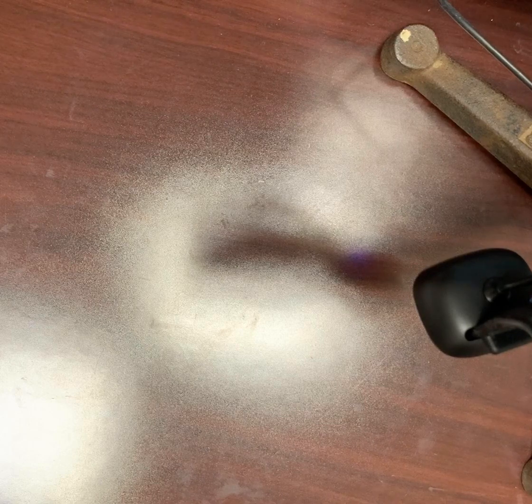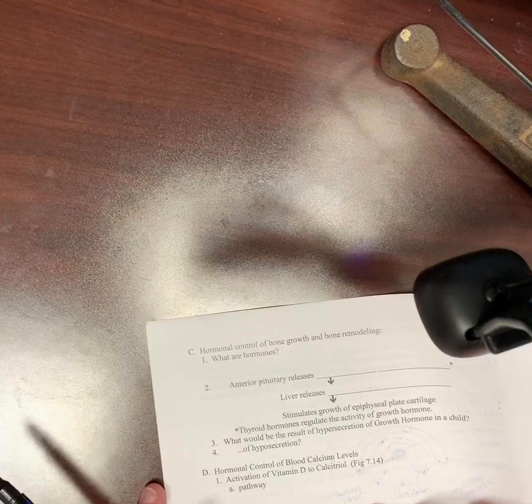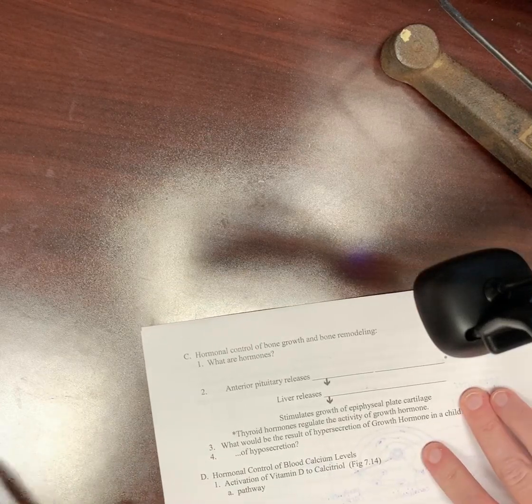All right, now we are on page 4. Not a lot of words on here. Moving on up. Y'all are doing great. Thank you for bearing with me.